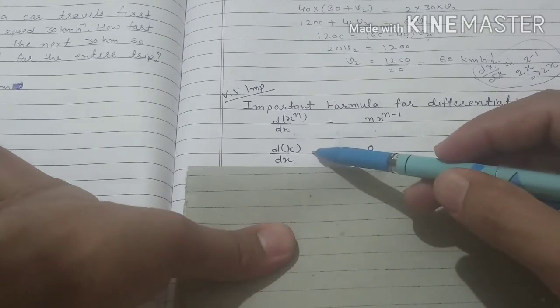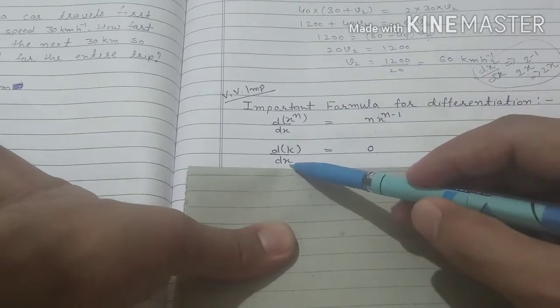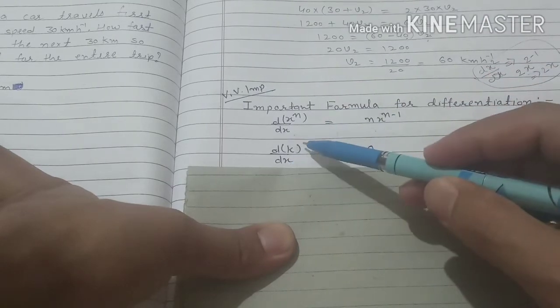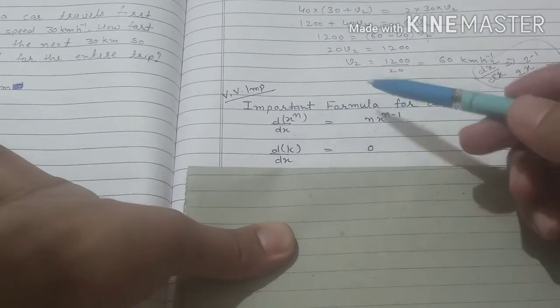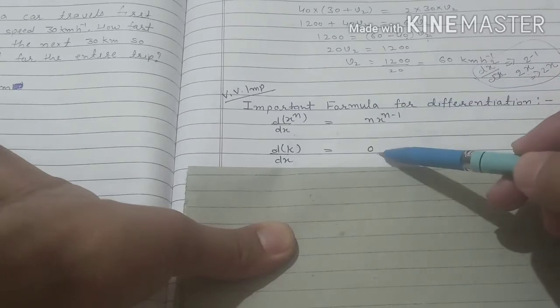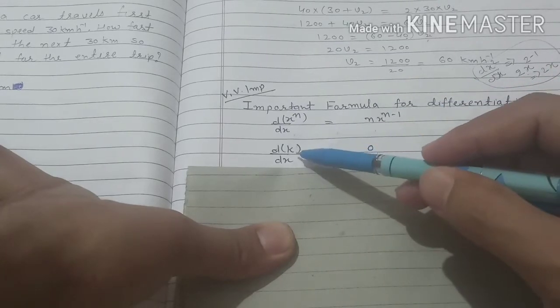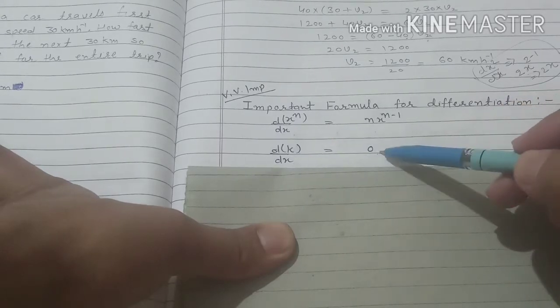Differentiation means the variation in a physical quantity with respect to another physical quantity, that is, the variation in the value of k with respect to x. But in this case k is constant, so there is no variation. If there is no variation, then the change is 0. So the differentiation of k with respect to x is equal to 0.